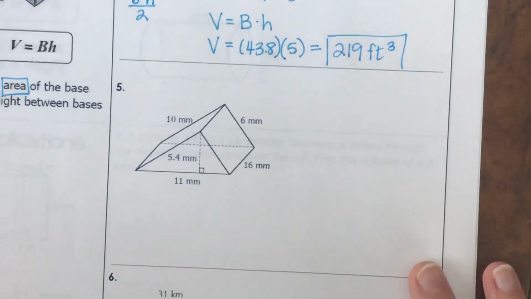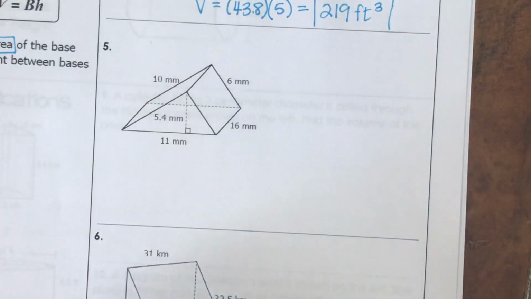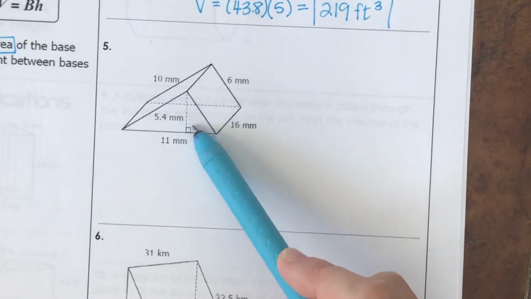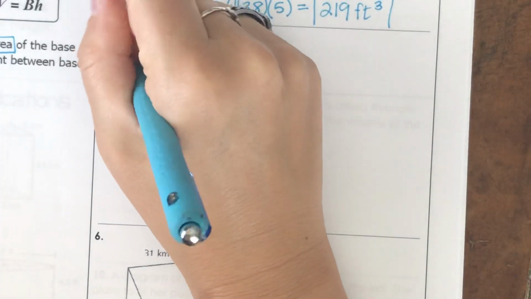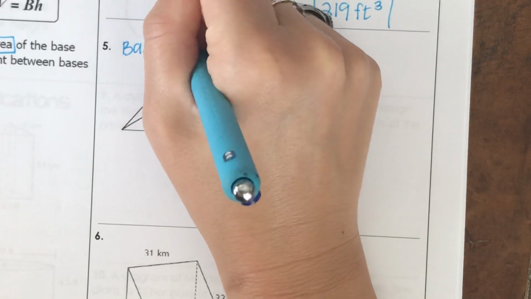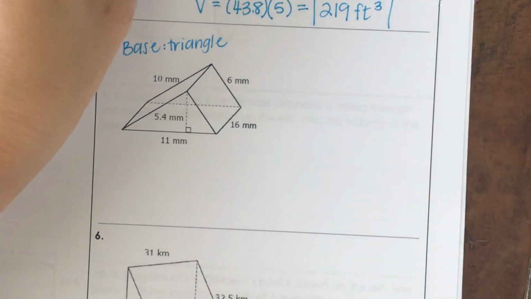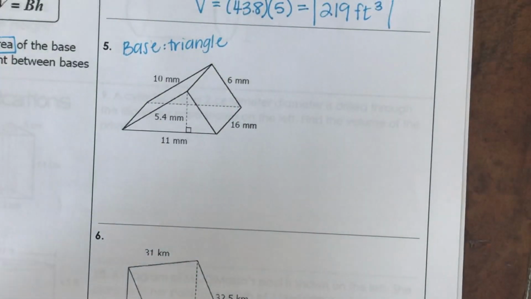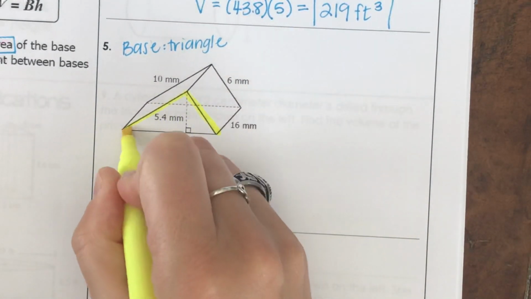All right, number 5. So if you look at this one, you say, okay, which shape is my base? So you need 2 of the same shape. Now I've got a rectangle, a rectangle, a rectangle. That's 3 rectangles, and I've got 2 triangles. That means my base is a triangle. Now, don't be fooled because it's essentially the same thing as this one right above it. It just fell over on its side. So instead of it being straight up and down like this, now it's on its side like that, okay? So I'm going to highlight one of my triangles. You can either highlight the top or the bottom, it doesn't matter.